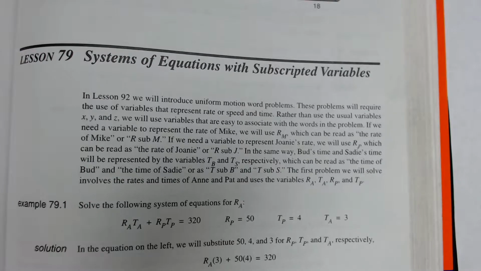Algebra 1, Lesson 79, Systems of Equations with Subscripted Variables. So hopefully we talked about this in class, but let's talk about what a subscripted variable is.